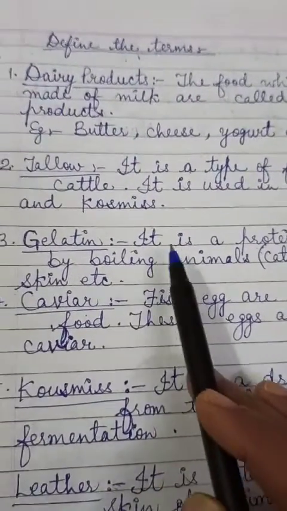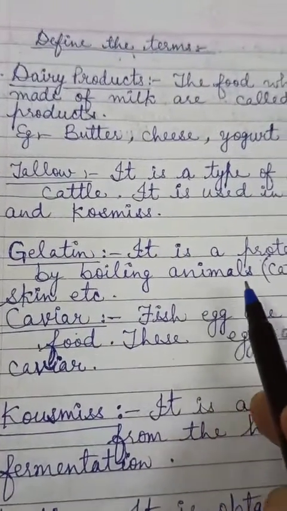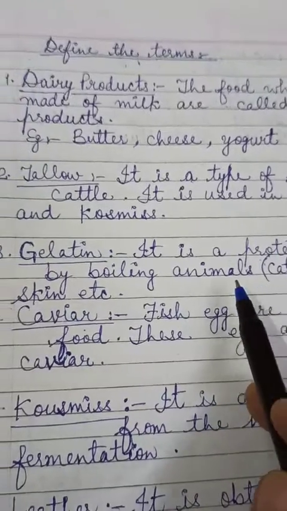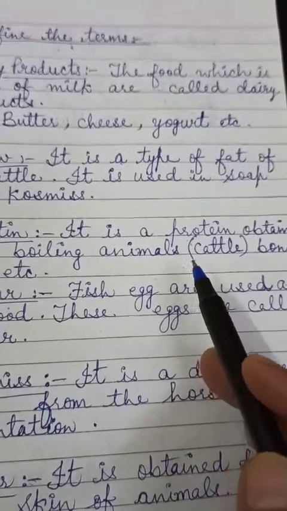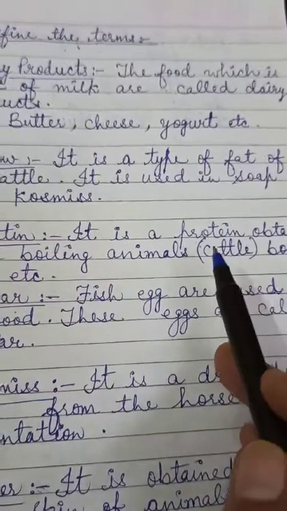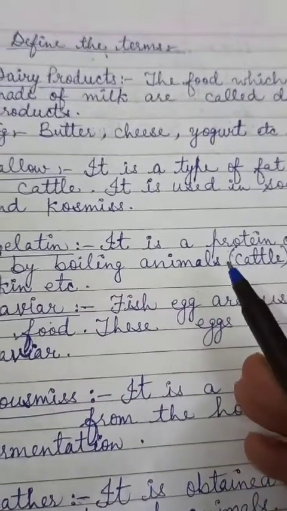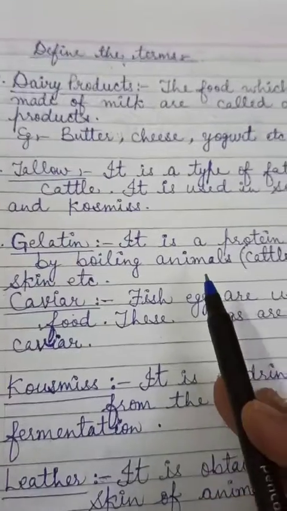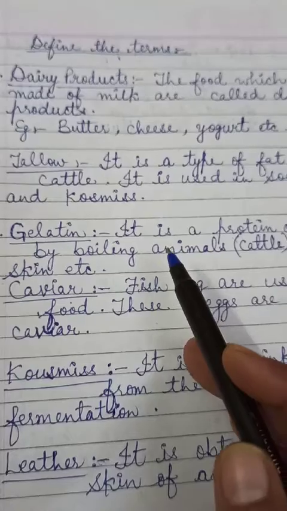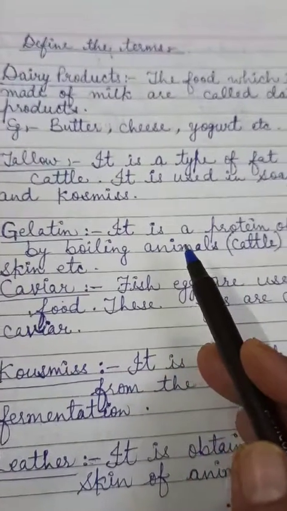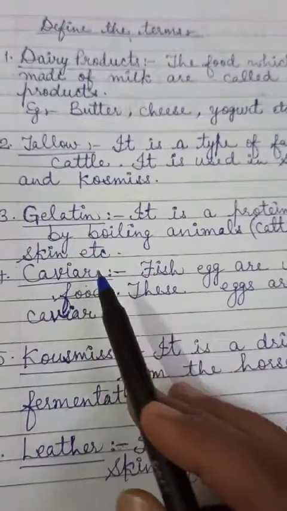This gelatin we obtain by boiling animals' bones and skin, and after so many processes we get this gelatin, and this gelatin is used in many items which we use for eating purposes. Okay, jellies and many kinds of candies. So this is also a valuable product.